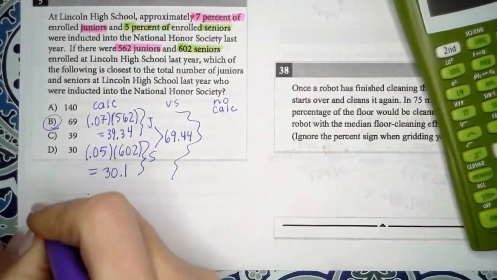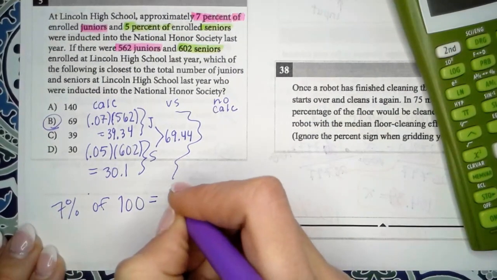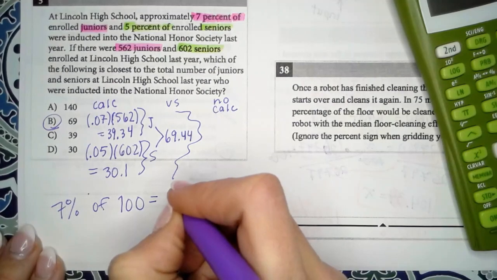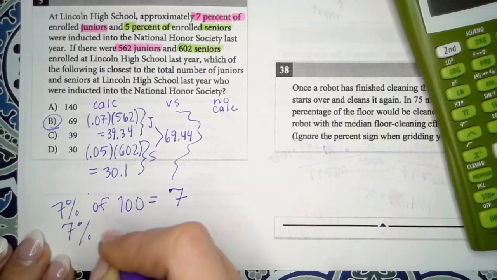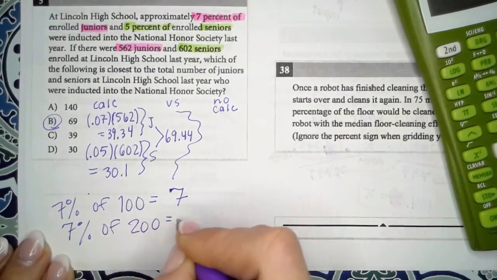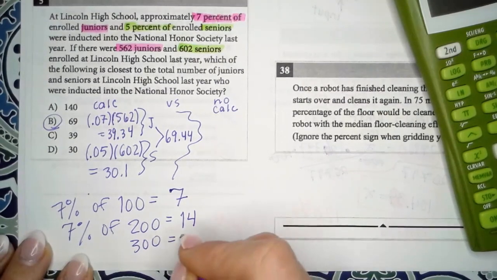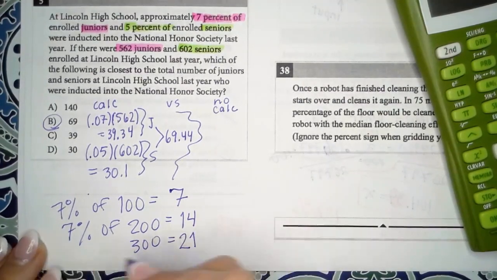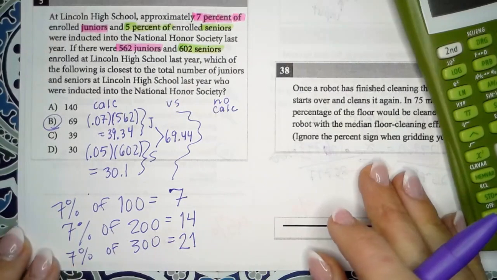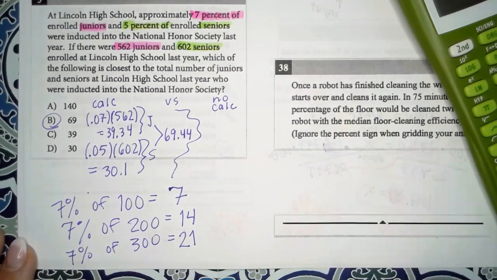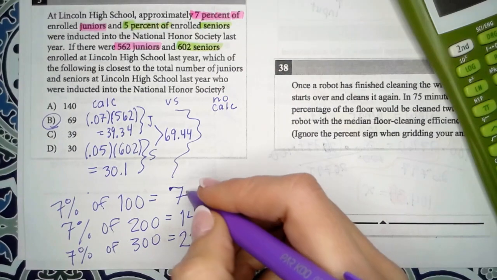If I ask, what is 7% of 100? What's the answer? Oh, this is 700. I was like, why so big? Okay, what's 7% of 200? Good. 7% of 300? Oh my gosh, 21. Do you see it's every 100, it's another 7, right? For every 100, you have another 7.